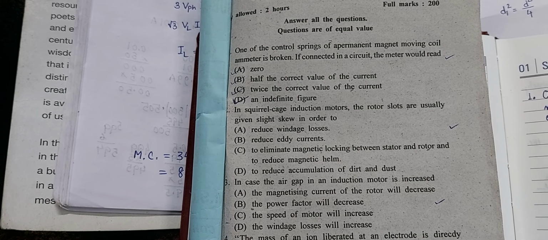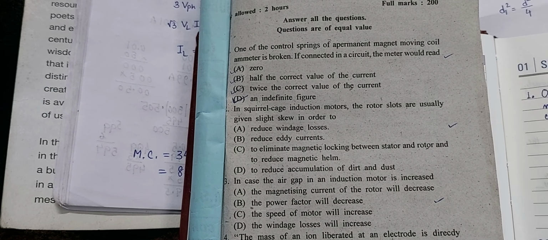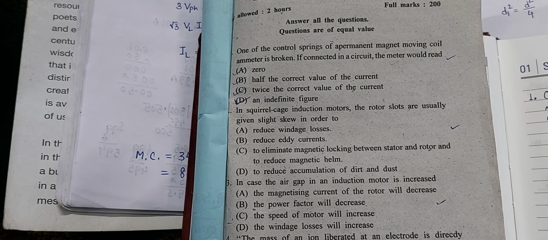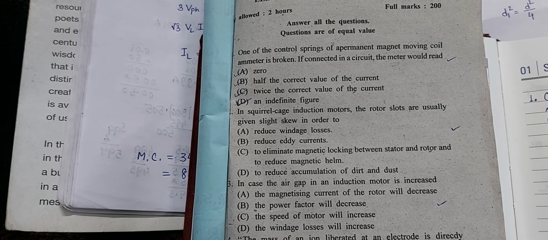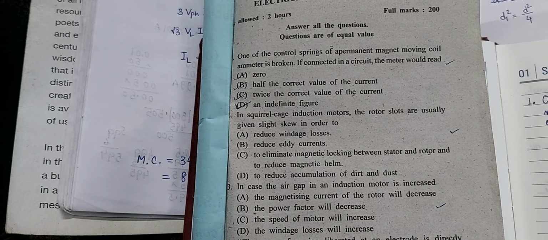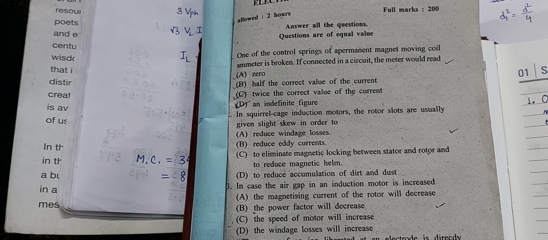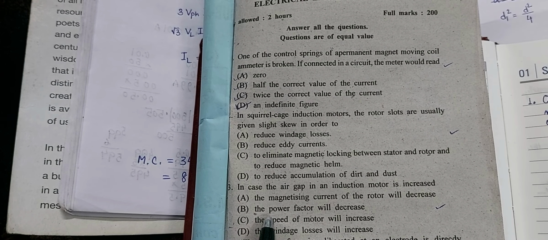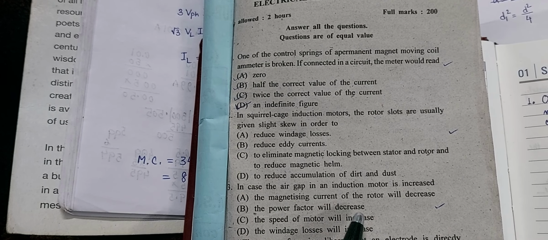To overcome that reluctance, the machine will need more magnetizing current, and magnetizing current is inversely proportional to the power factor. So, the more the magnetizing current, the less the power factor. Therefore, ultimately, the power factor will decrease.